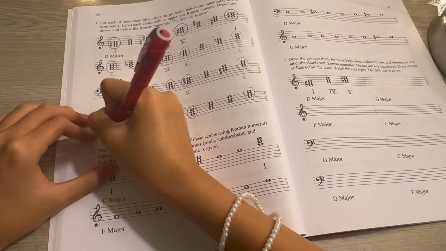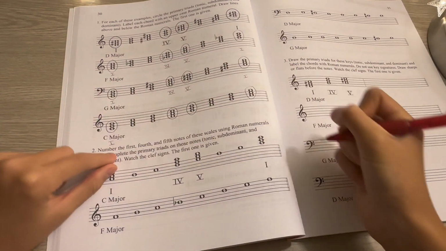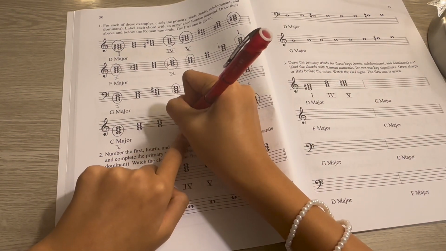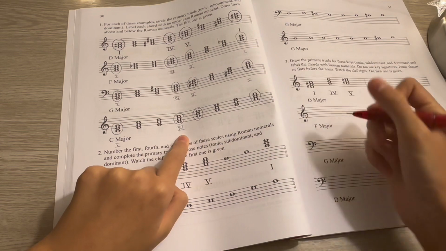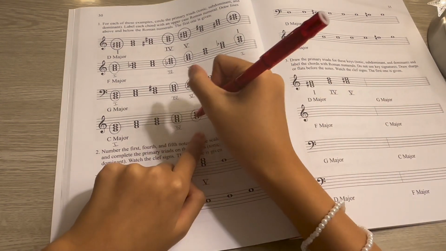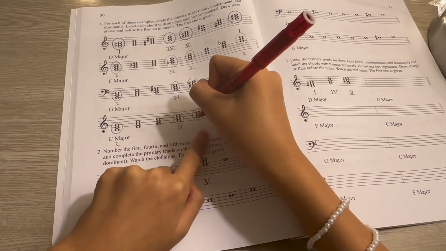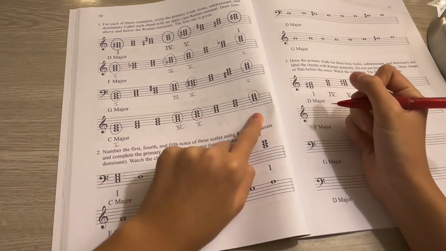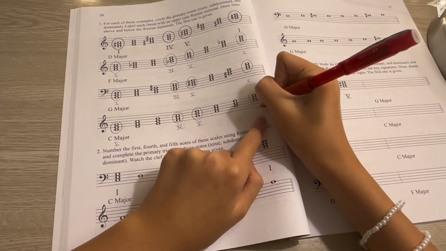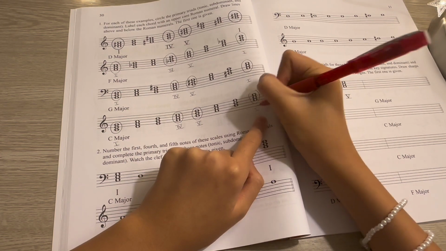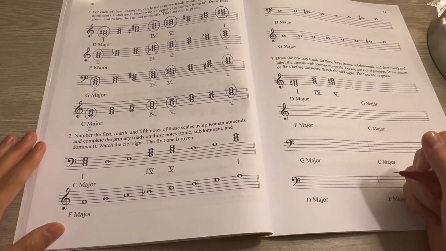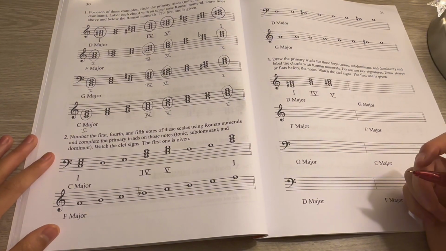Oh, this one's a little squished. I'm gonna write it down here. Right here, okay? And then this one's subdominant, so we write it Roman numeral 4. Sorry, this is subdominant and this is dominant, which is a 5, and tonic again. Just like that. Awesome. Okay, now let's do exercise number 2.